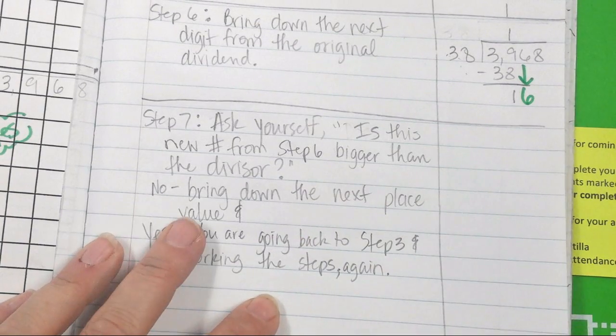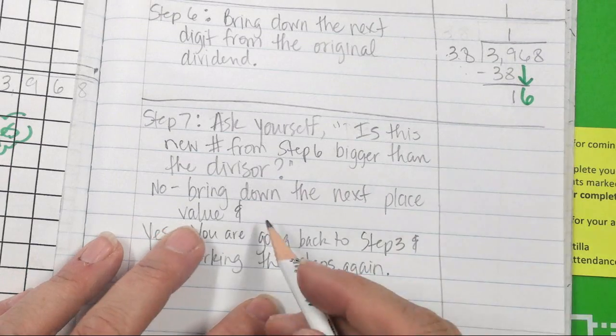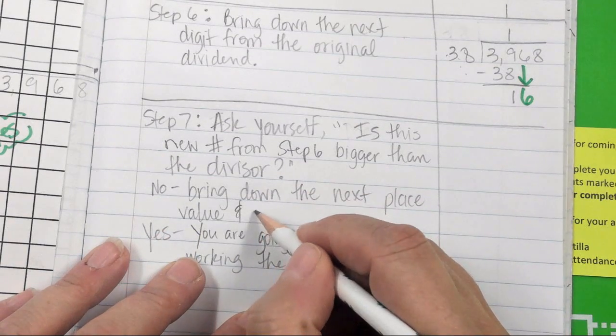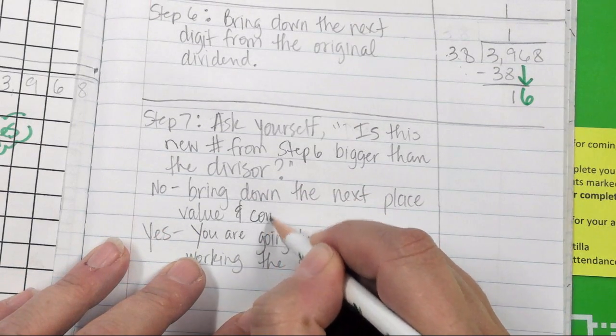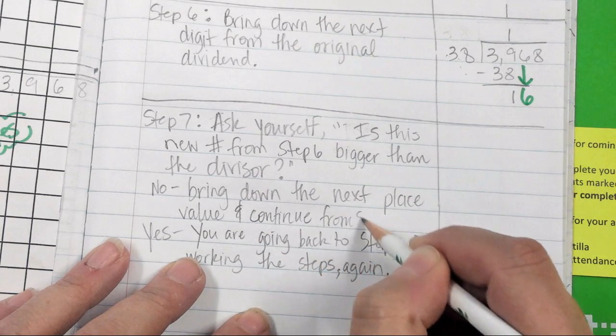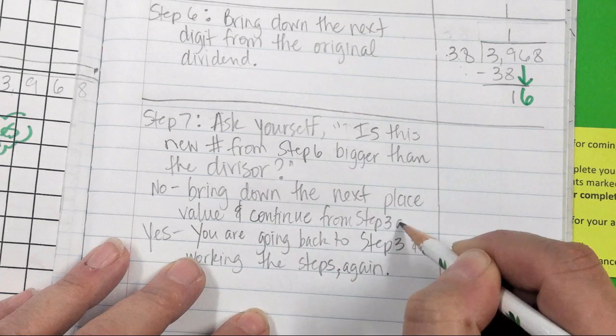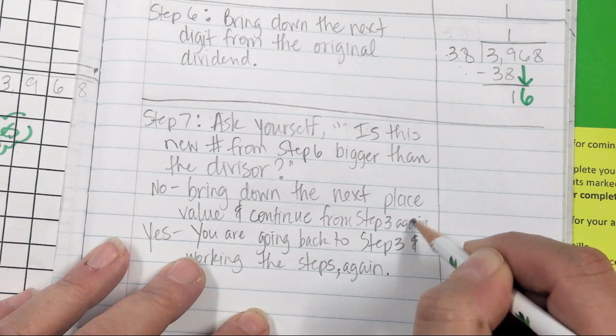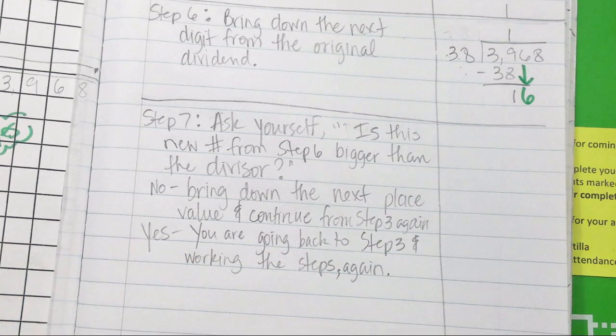When you say no, you're going to bring down the next place value. I'm going to do that in just a second. And continue from step 3 again. Sorry. Just write it off to the side.